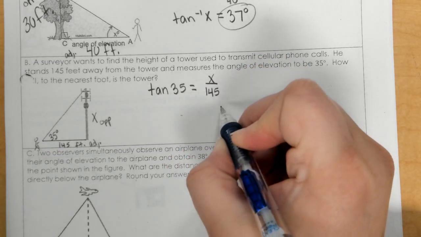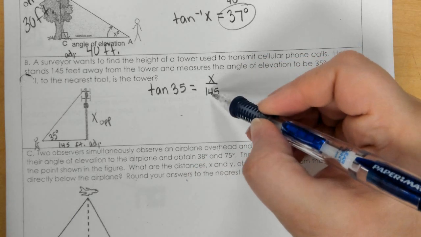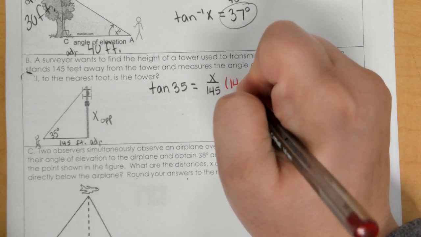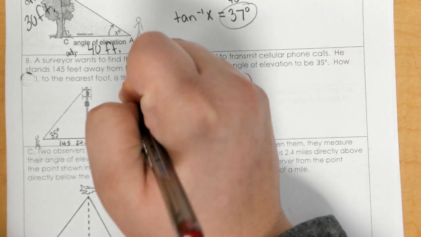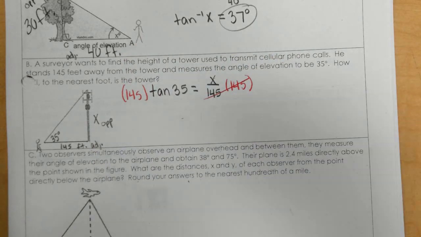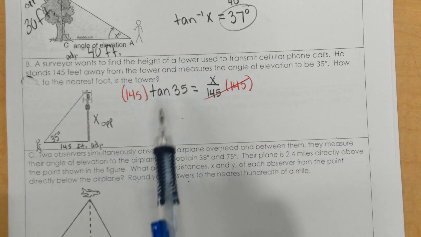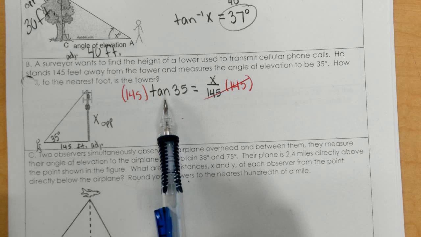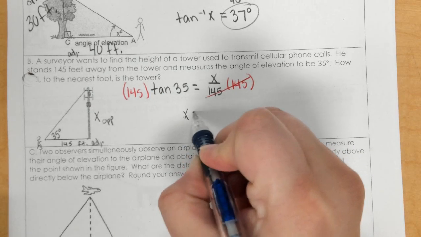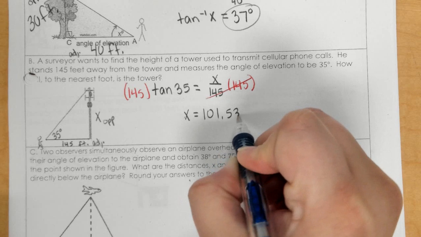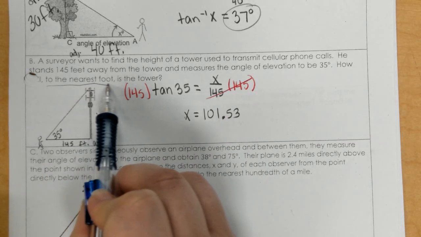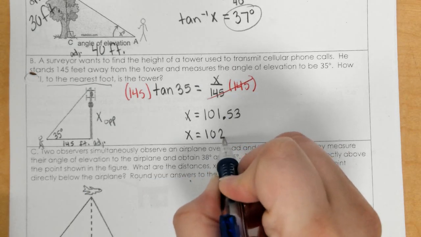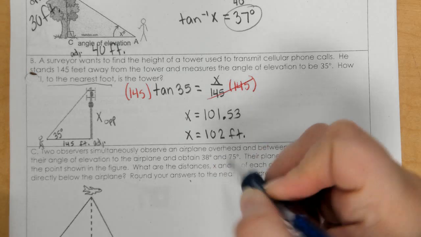So in day 3 notes, we decided that if your x was on the top, that you would multiply both sides by the denominator to get x by itself. And so this one, I'm going to do tan 35 times 145, and I get that x is 101.53. But it does say to the nearest foot, meaning to the nearest whole number. So x would be 102 feet, because 5 makes the 1 round up.